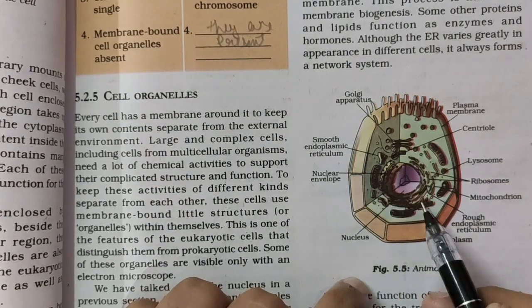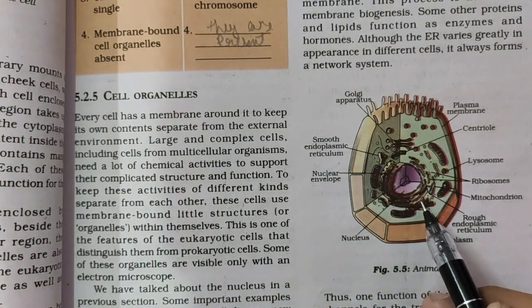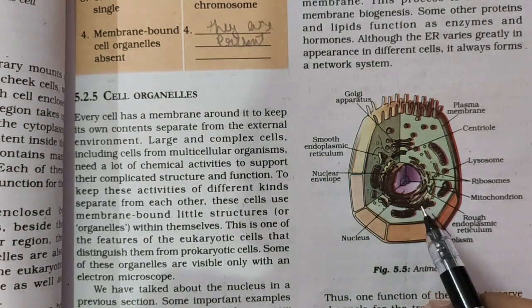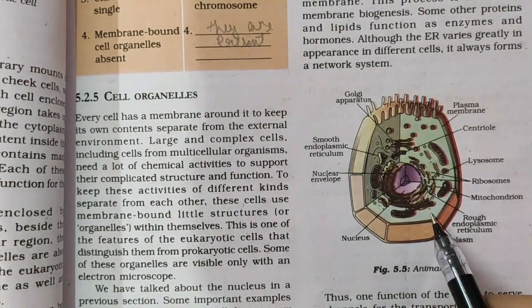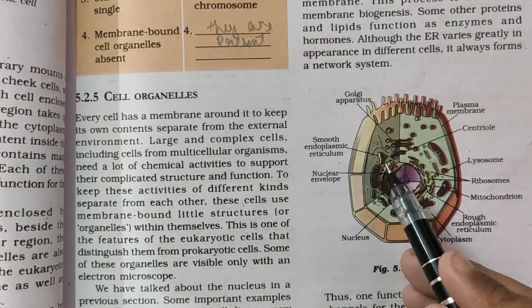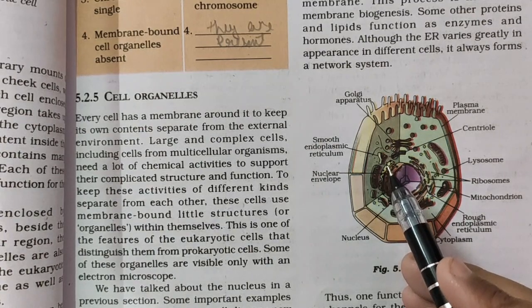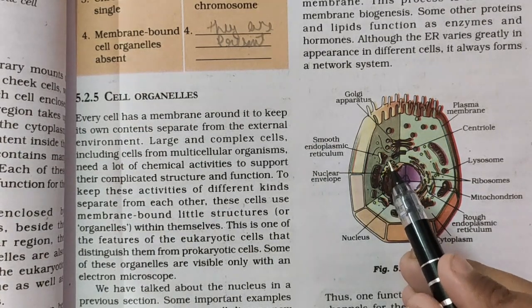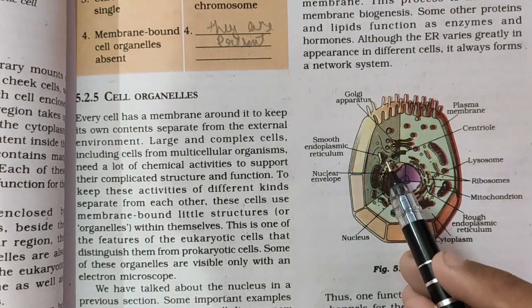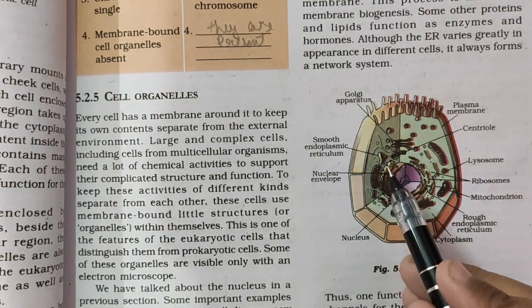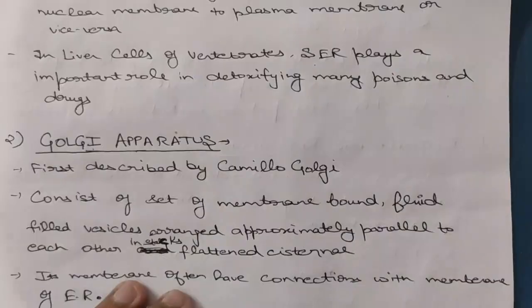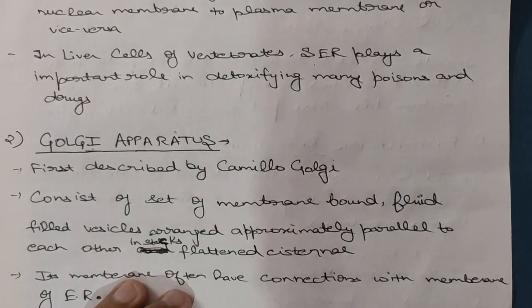So the function of the rough endoplasmic reticulum is to synthesize protein, and of the smooth endoplasmic reticulum is to synthesize lipids. It is a very important part, students. So you have to remember the functions: they help in membrane biogenesis. So students, I hope the endoplasmic reticulum is clear to you.